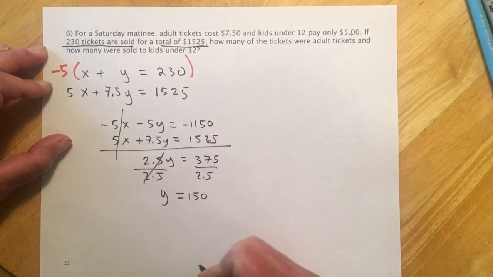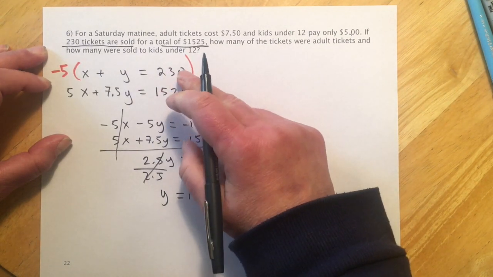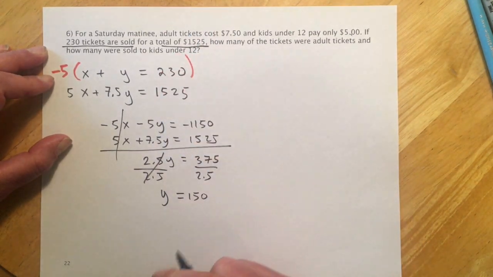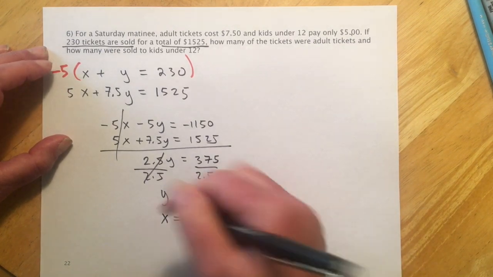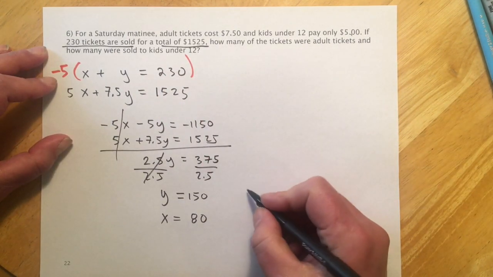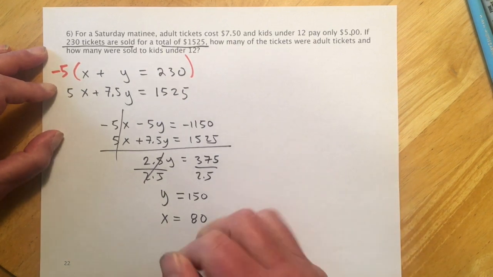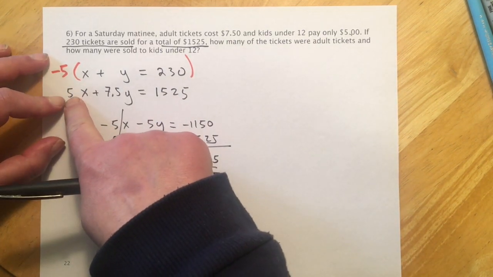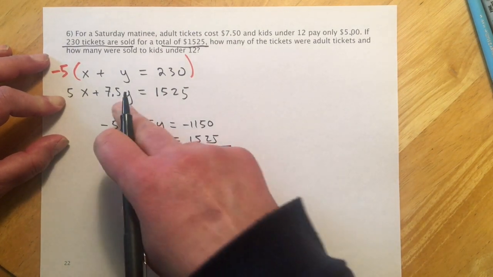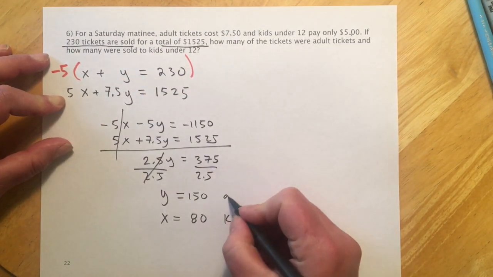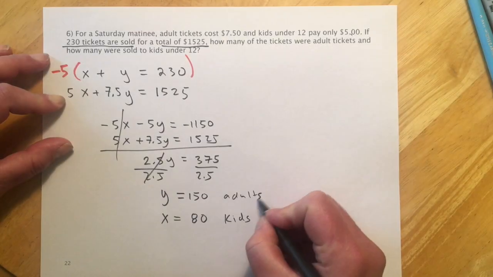You throw that in a calculator. And then we sold 230 tickets, so 230 minus 150, that means x is 80. And you can always, on the homework, I'll probably ask for how many kids and how many adults. Remember, you defined it right here, so the $5 went with the x, so that's kids. And the $7.50 was the y, so that one was your adults.